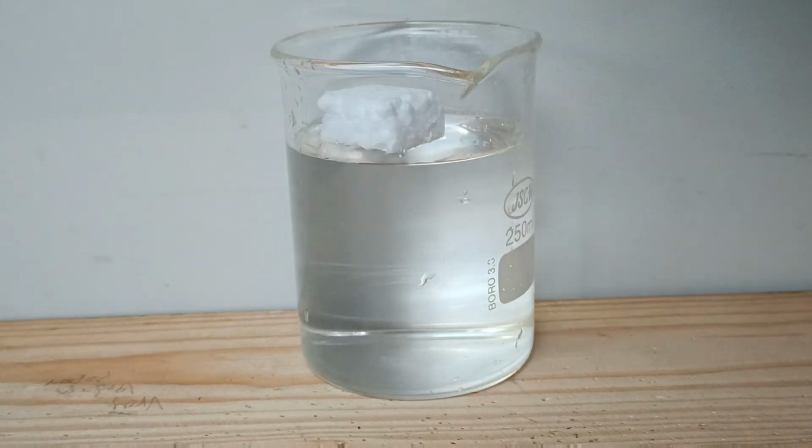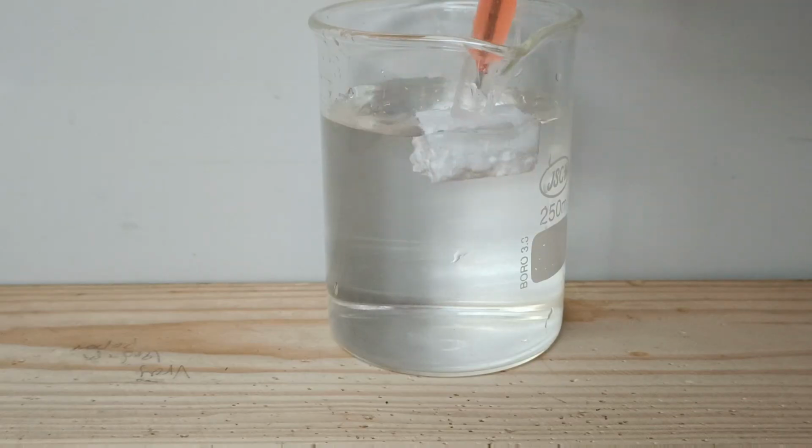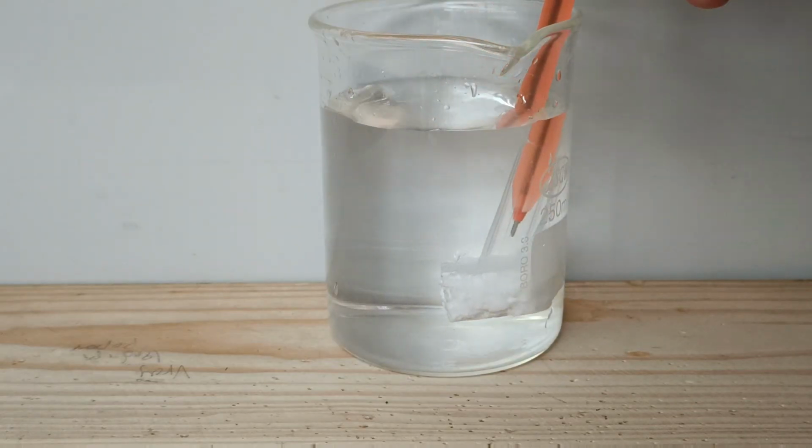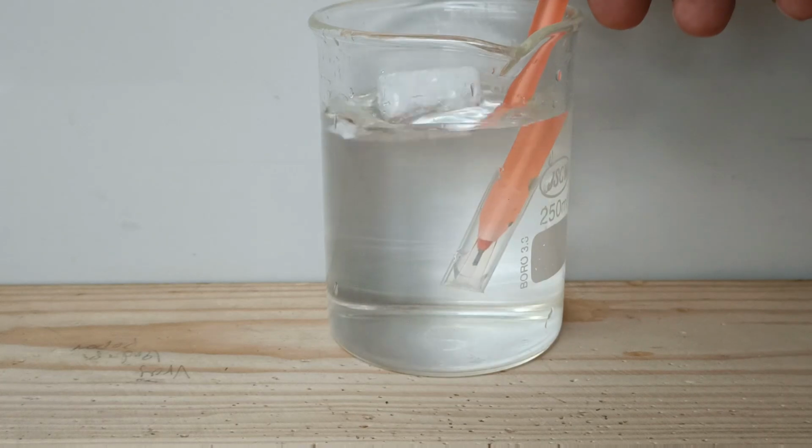Small piece of thermocol is floating on the surface of water. Using a pen, I am going to push it inside and leave it gently. You can see that the upthrust pushes the thermocol up.